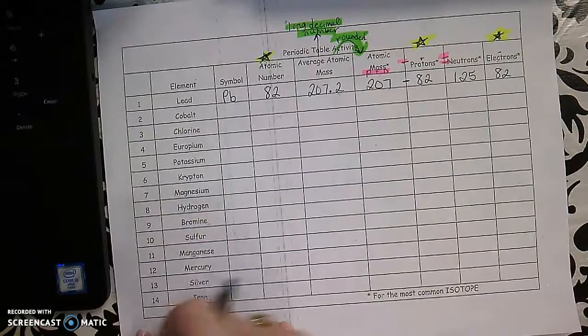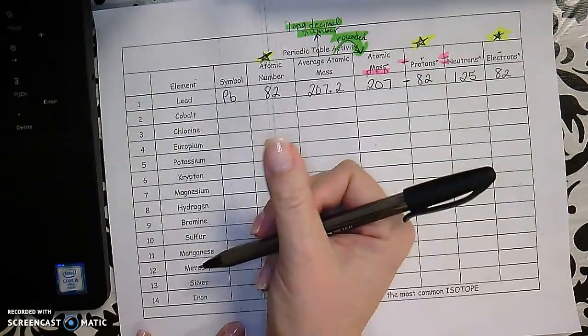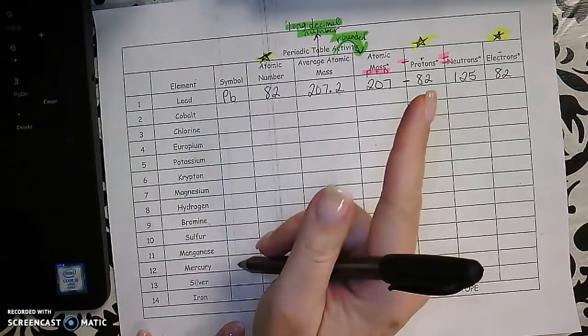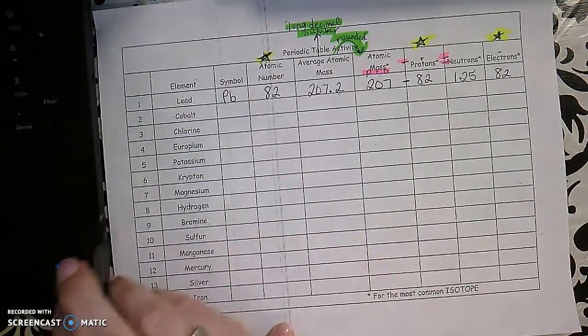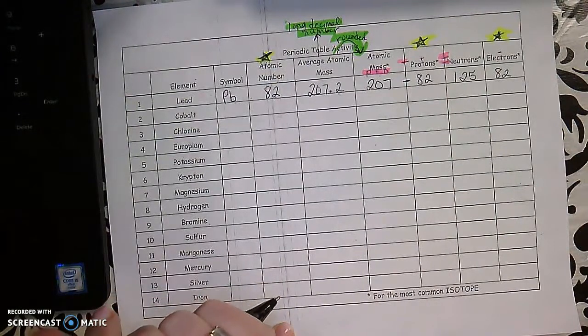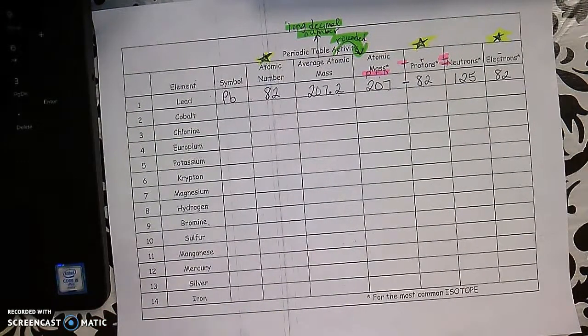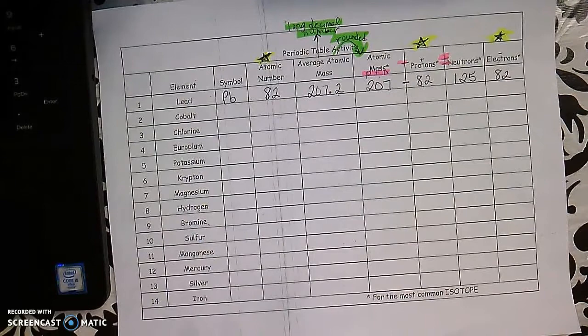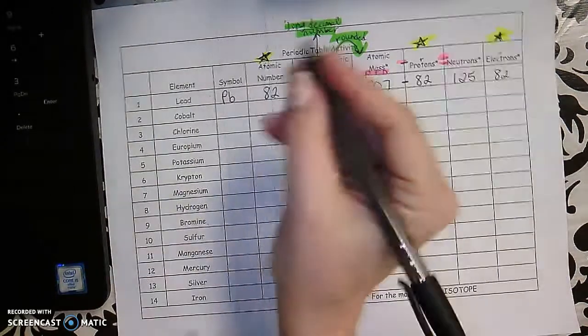Okay? So you try cobalt on your own. Pause the video, try it on your own, and then once you've got this line complete with cobalt, then resume the video and check your work with me. Alright, so you should have cobalt's line done, and you're going to check your work with me.